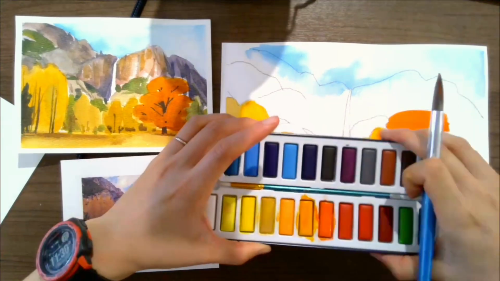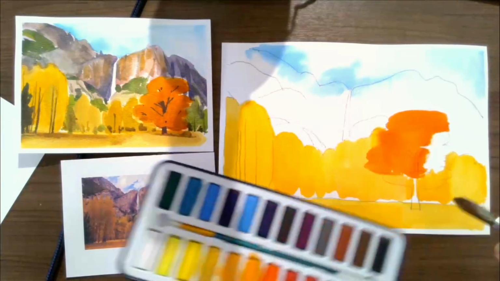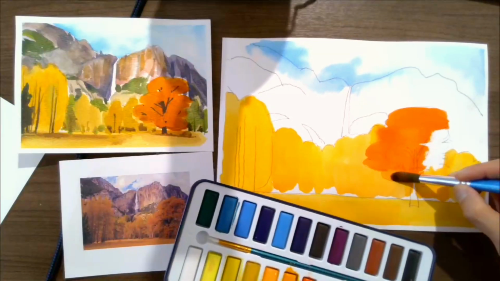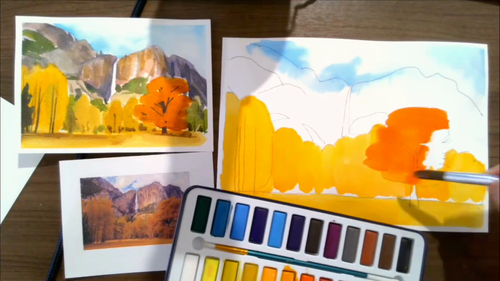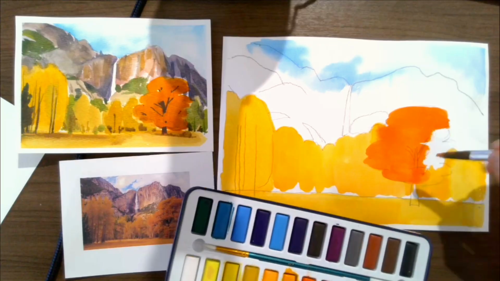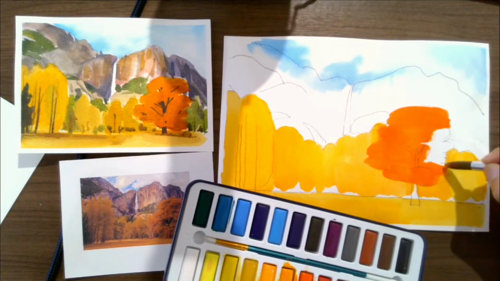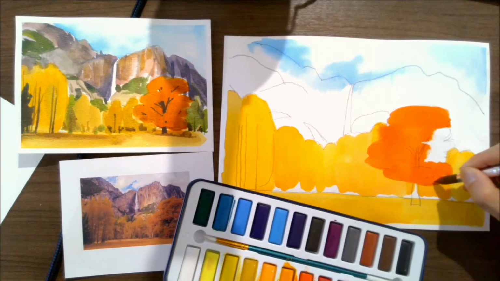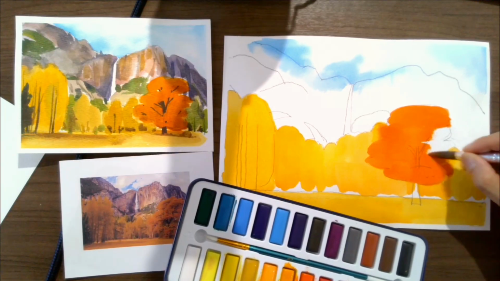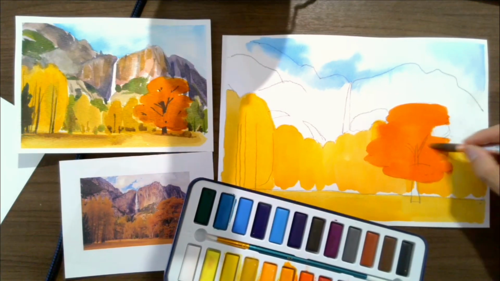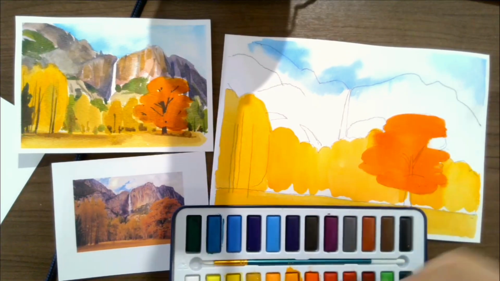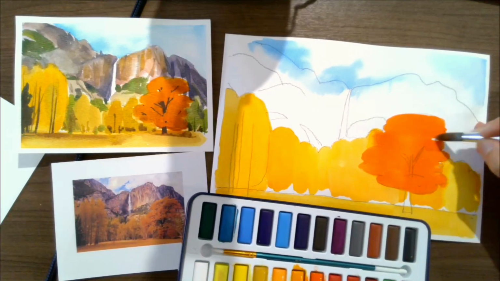And if you want to add a little bit of color variation within your tree, you could mix in a little bit of brown if you don't want it to look as flat. And by flat, I mean just one color. Sometimes adding one other color or a little bit of other color gives it some more dimension. I think I might do that after I put on this layer.